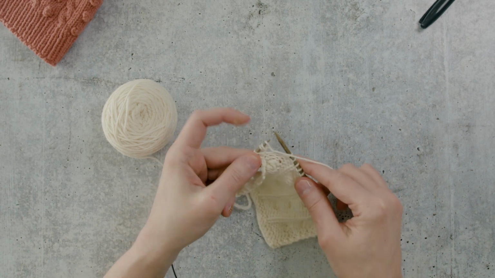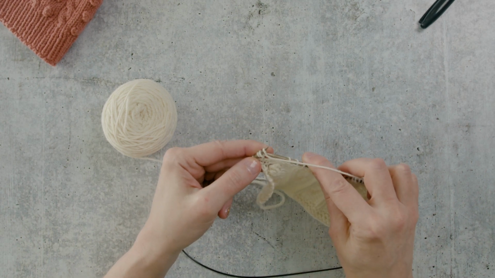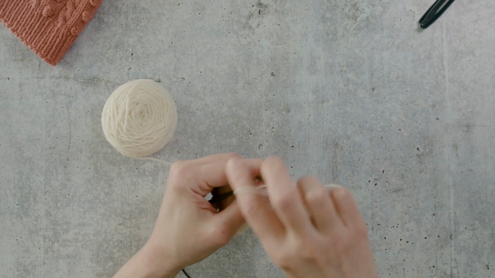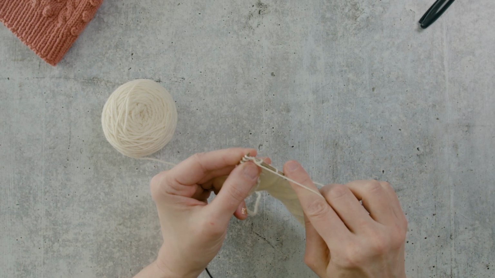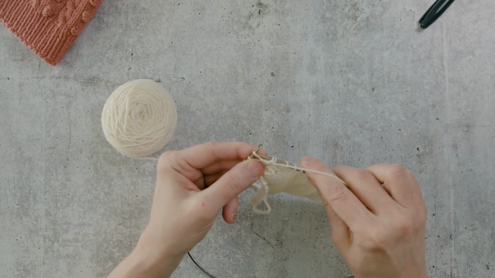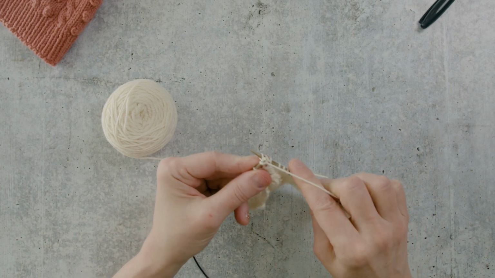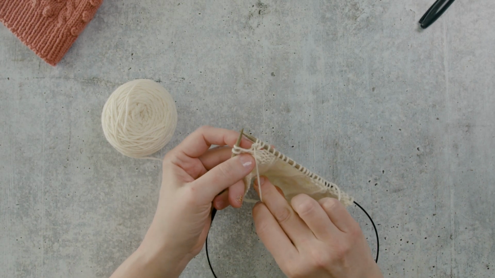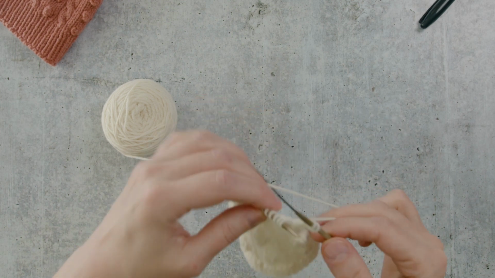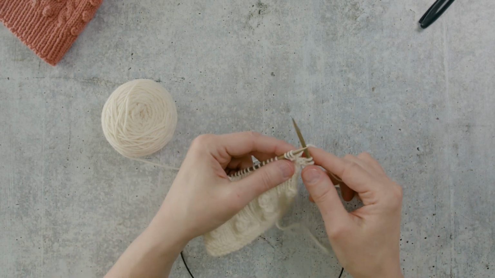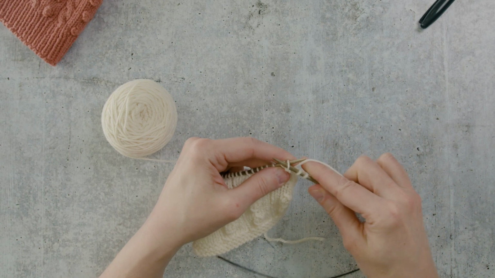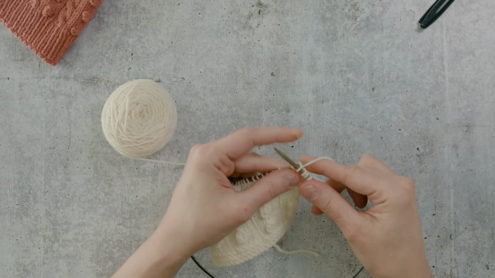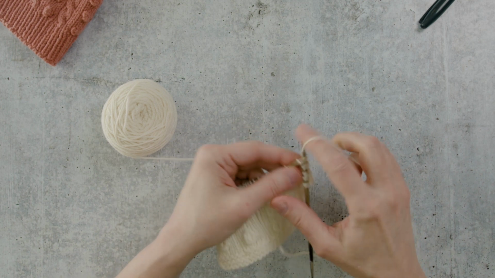and work back across. I'm going to slip the first stitch of my bobble and then purl the next 2 stitches. I'm on the purl side of my stockinette fabric, so I'll work purl stitches to stay in my stockinette pattern. Once I've purled across my bobble stitches, I'm going to turn back to the front again, slip the first stitch of my bobble, knit the next 2 stitches, as I'm now on the knit side of my fabric.